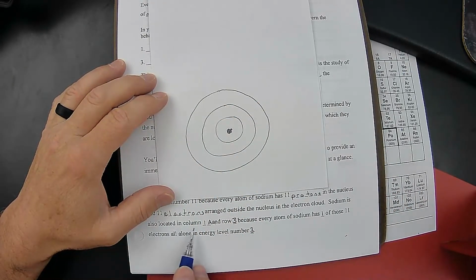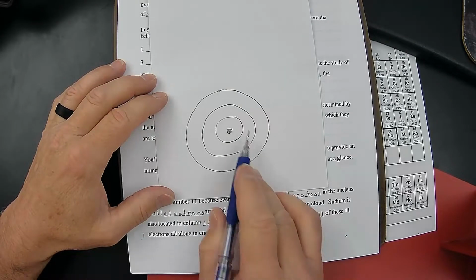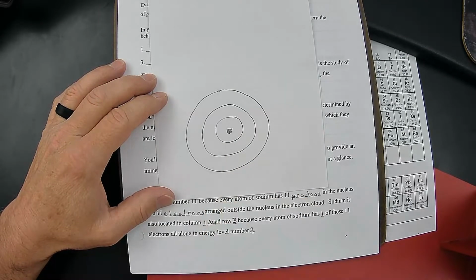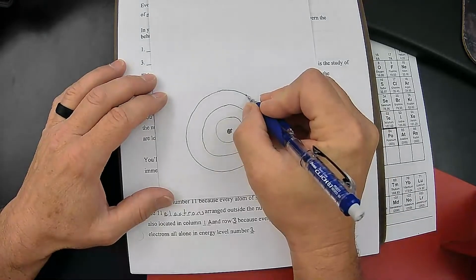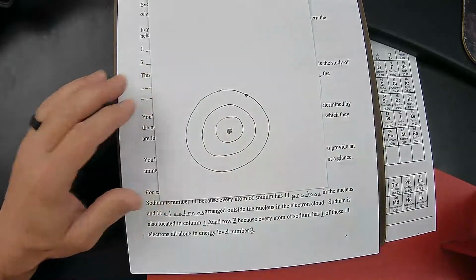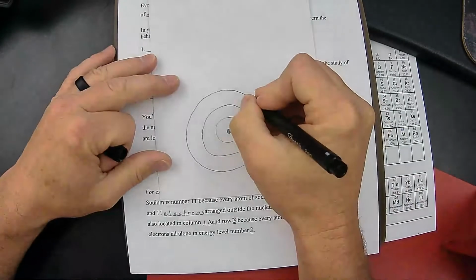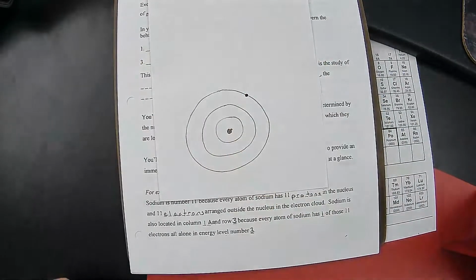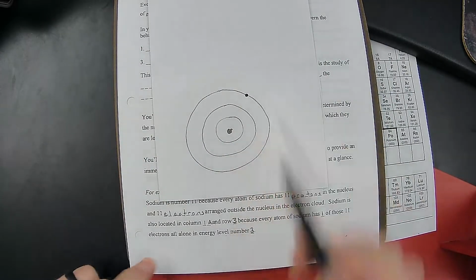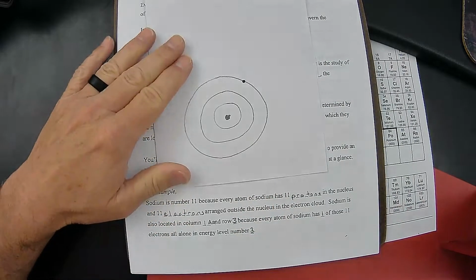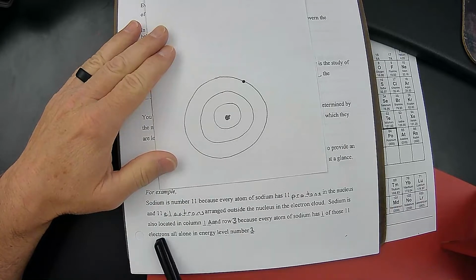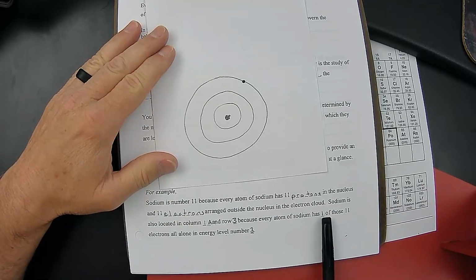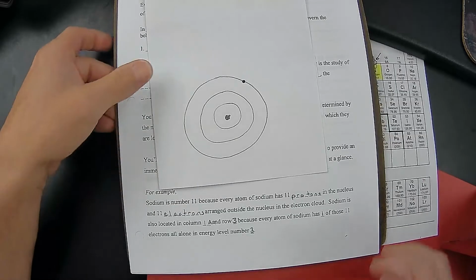Sodium is also located in column 1A and row 3. Row 3, so 3 energy levels. 1A, because it has 1 of those 11 electrons all alone in energy level number 3. So on the very outside, I'm going to draw 1 electron, because it's in column 1A. Now, someone's going to say, well, wait a minute, Mr. Hodges, we've got 11 electrons and you've only drawn 1. How do I know where the other 10 electrons go?